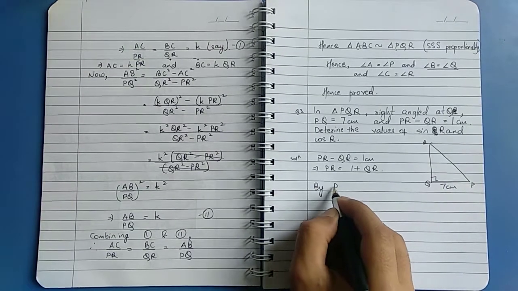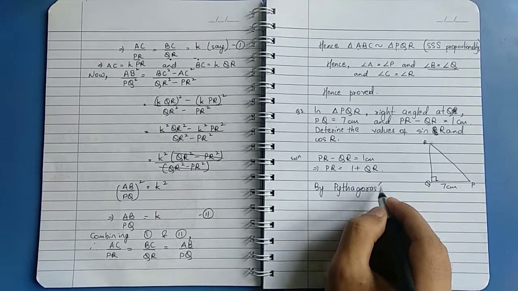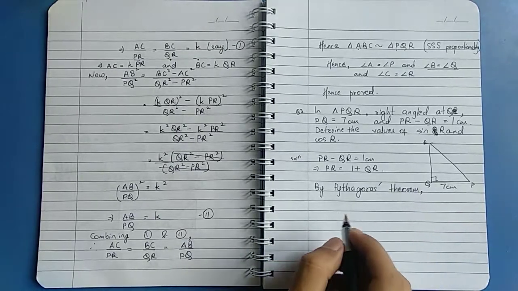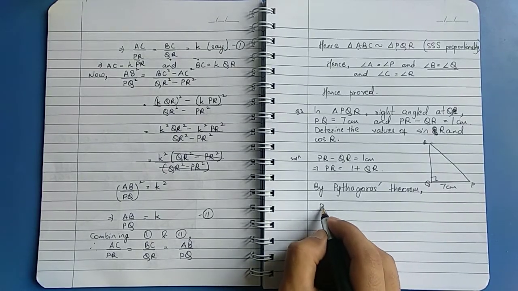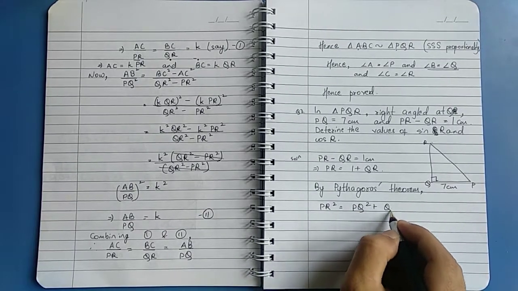by Pythagoras theorem, PR square equals PQ square plus QR square.